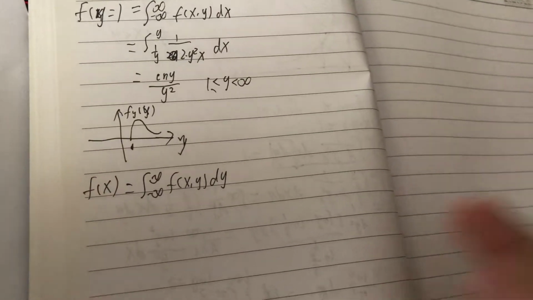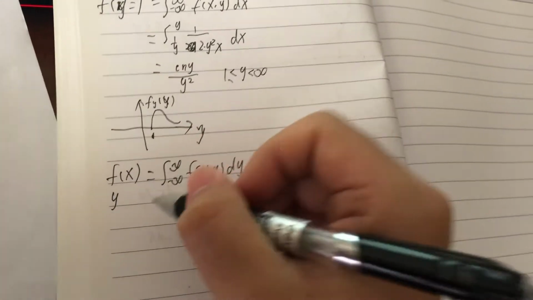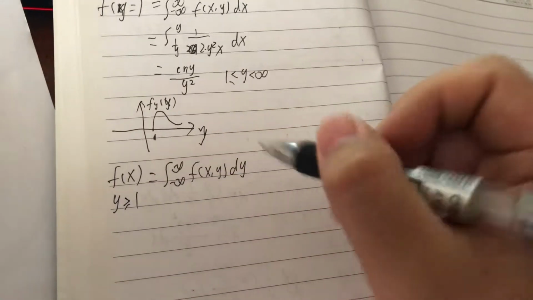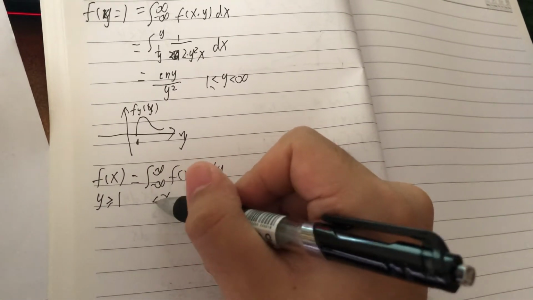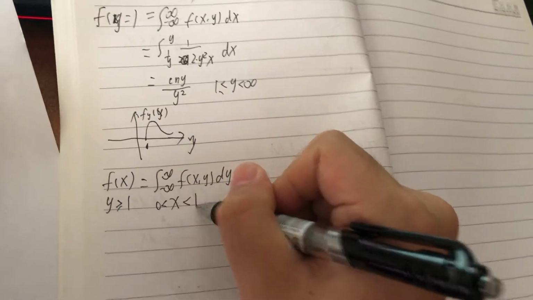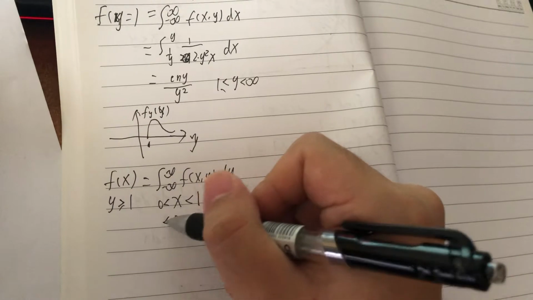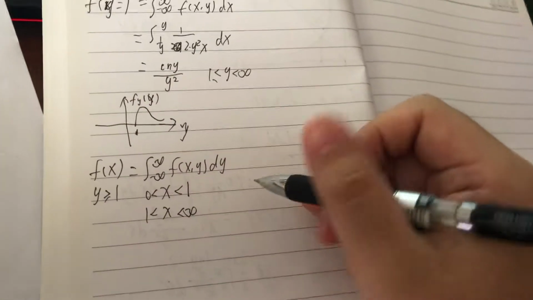Because y has to be greater than 1, x has two situations: one is when x is greater than 0 and less than 1, another is x greater than 1 and less than infinity.